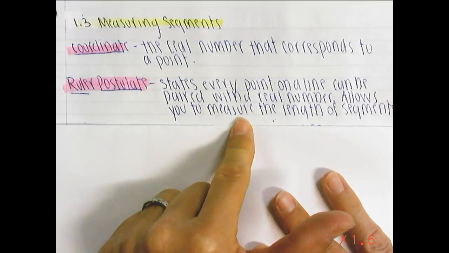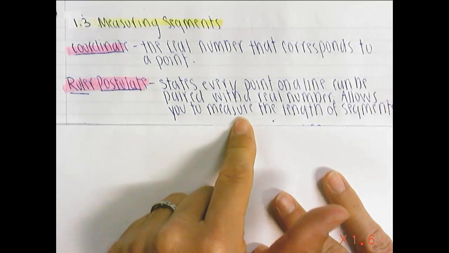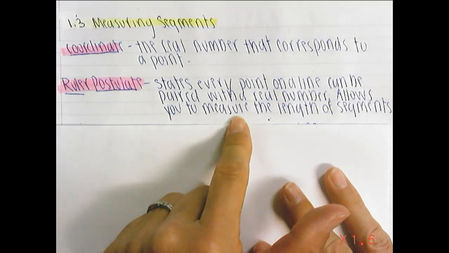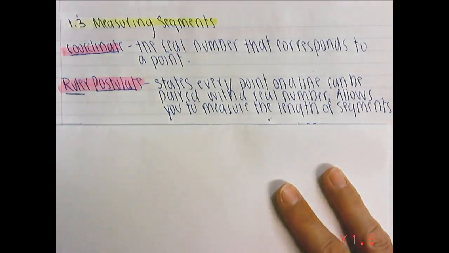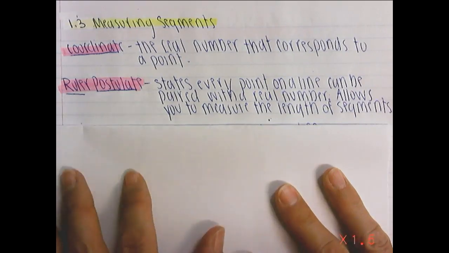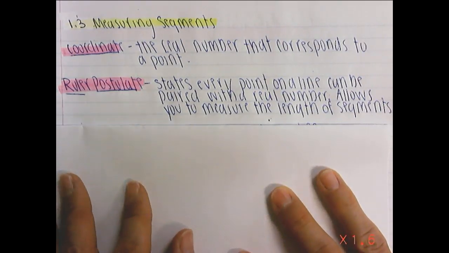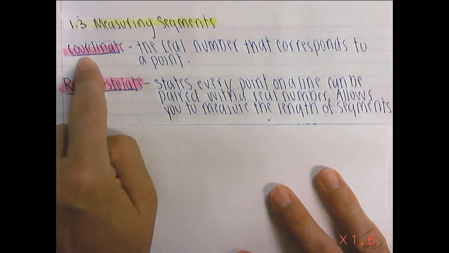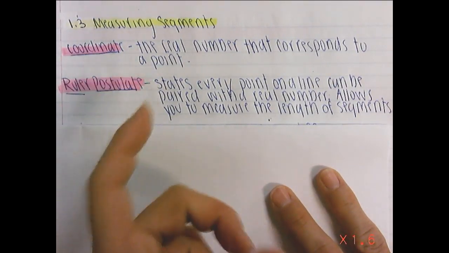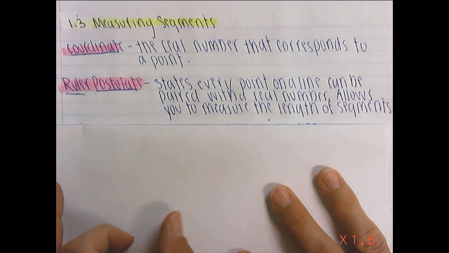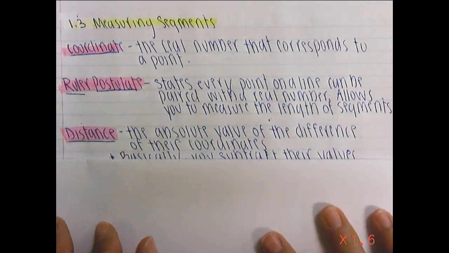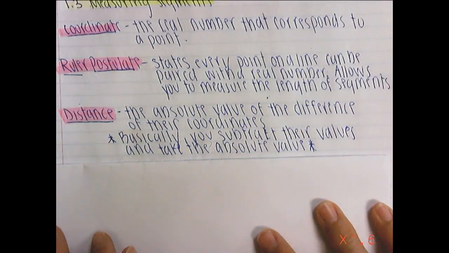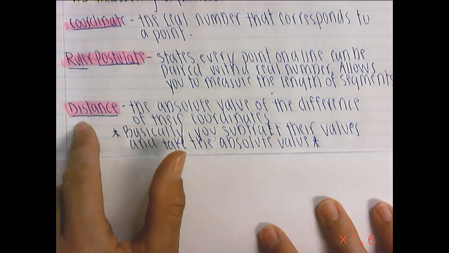So think that there are some numbers that might be negative on a number line, but just because they're negative doesn't mean you can't find the distance between those 2 points. You'll see what I'm talking about in a little bit. So we're going to take those coordinates, whether positive or negative, and we're going to subtract them to find their measure. All right, and that's when we use the word distance.